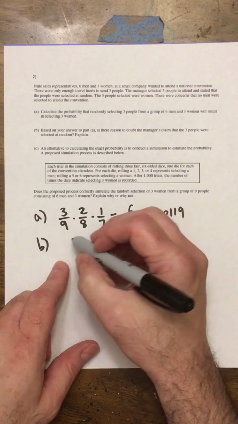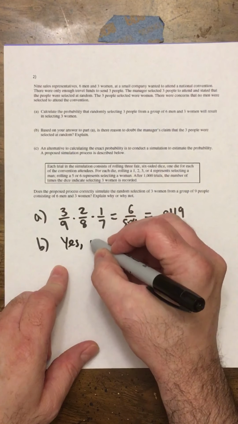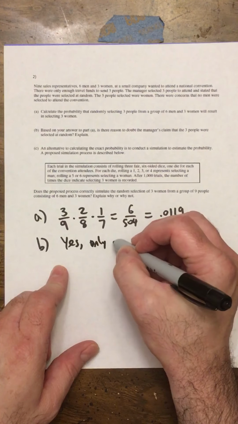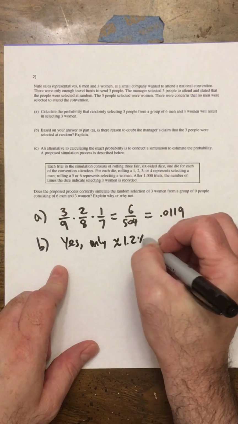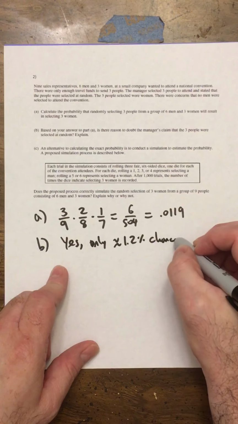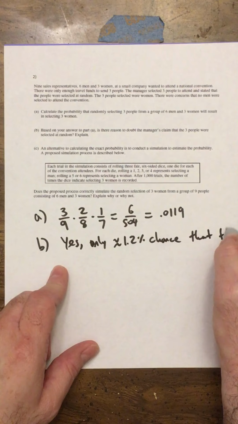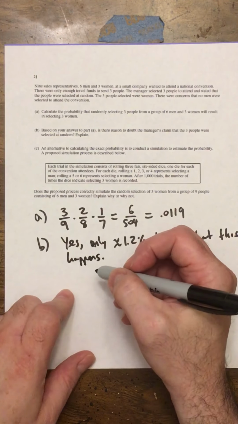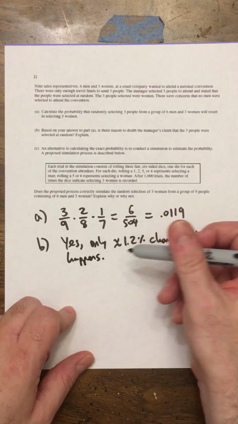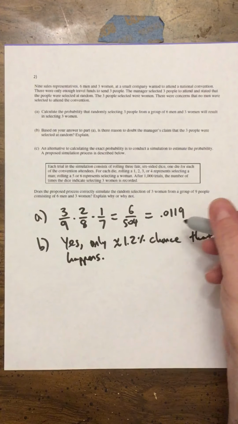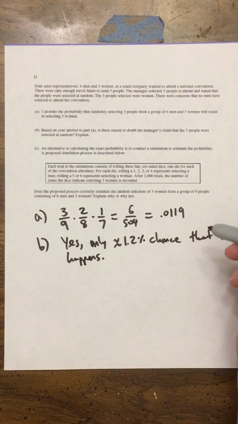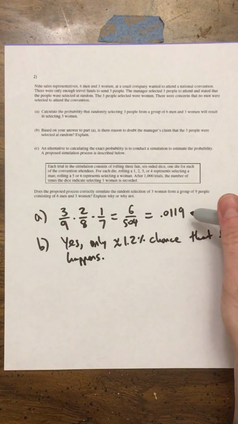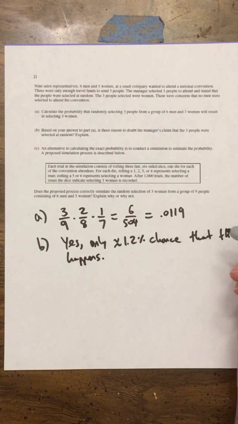So I would say yes. Only approximately 1.2% chance that this happens. If we were to do a hypothesis test at an alpha level of 5%, then we would clearly be rejecting the null. It seems likely that these women weren't selected by chance, but more likely that they were selected purposely.